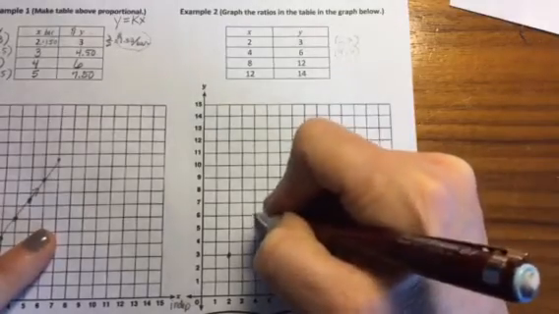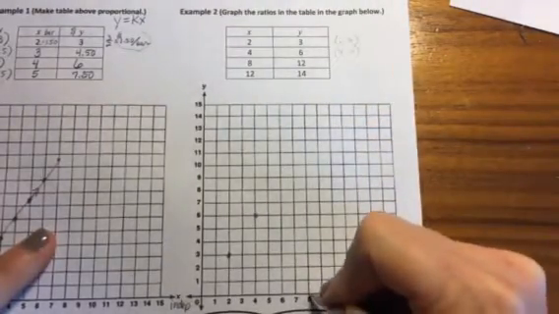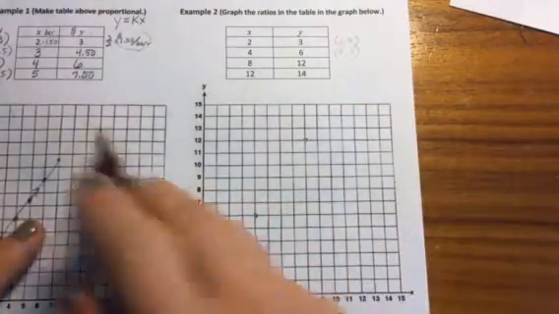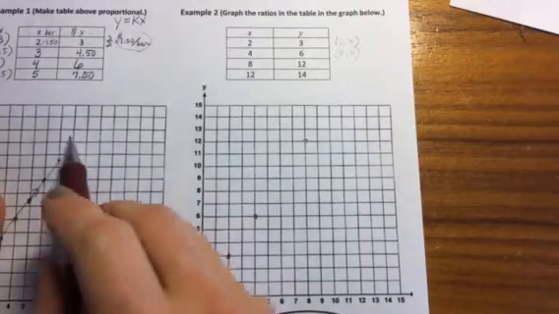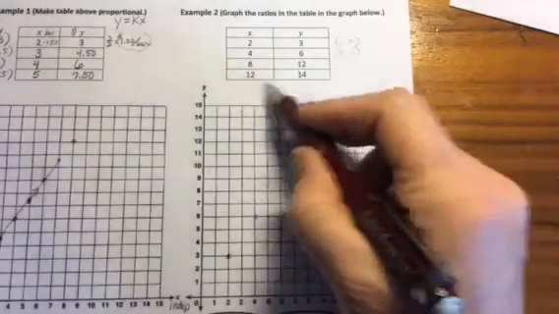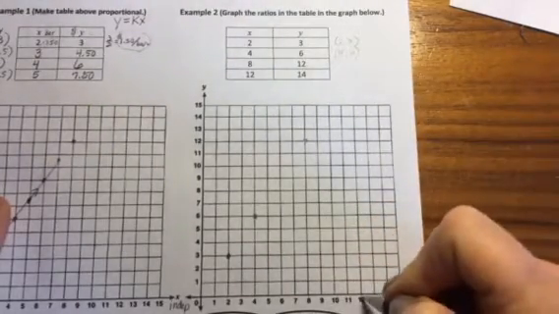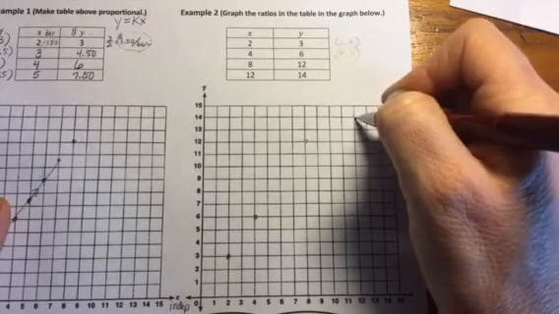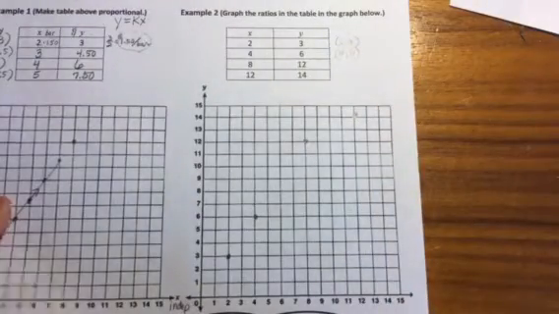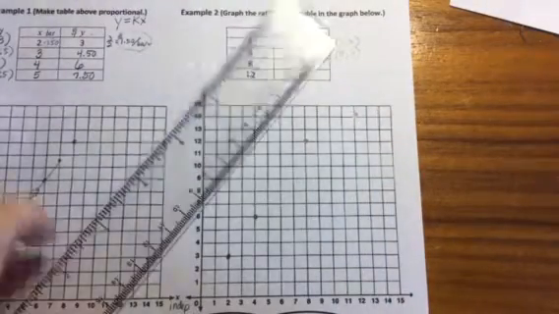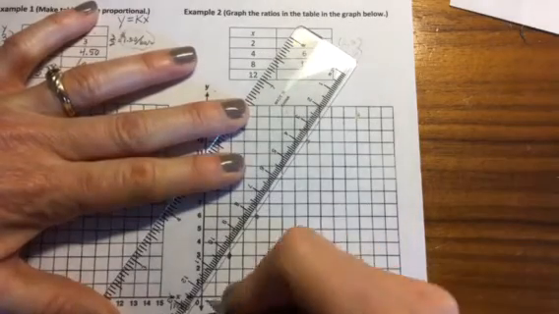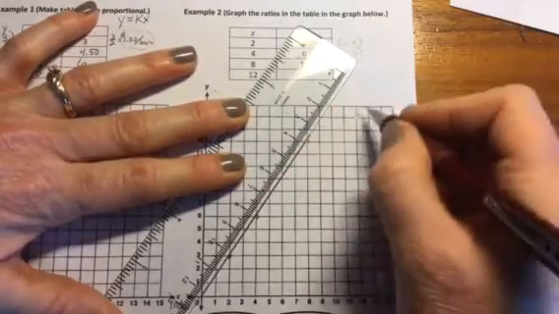So if we go to 4, 6, and then if we go to 8, 12, that one would also be on this graph, because if I go to 8 times 150, that's going to cost $12. Okay, well then it goes to 12, 14. So if I go to 12 and then up to 14, I don't know if you can see it or not, but oh, here's my straight edge. Well, good deal.